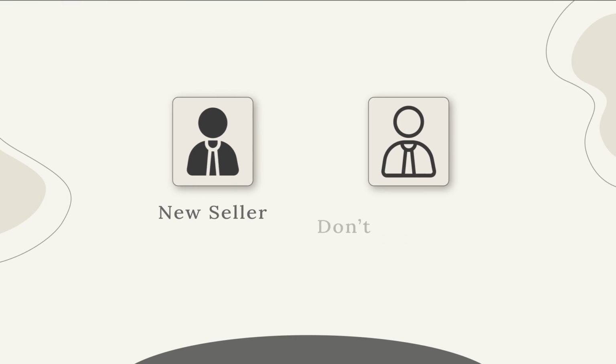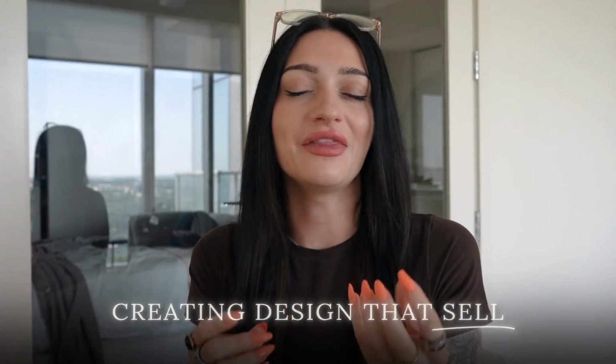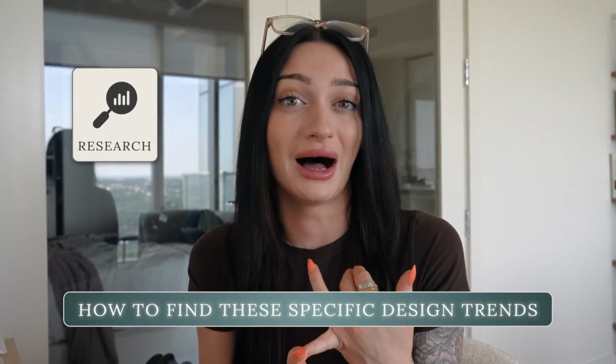I think it's common in newer Etsy sellers or people who don't see sales on the platform to just not understand the concept of creating designs that sell, and that comes from a lack of understanding research and how to find these specific design trends that people want to buy. And it's also a problem when you're trying to create a design or recreate something that you like and you have absolutely no idea how to.